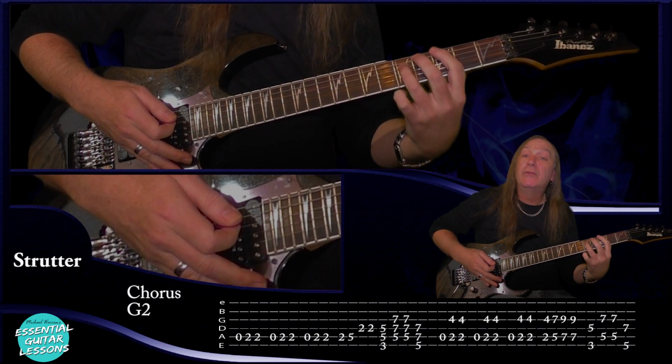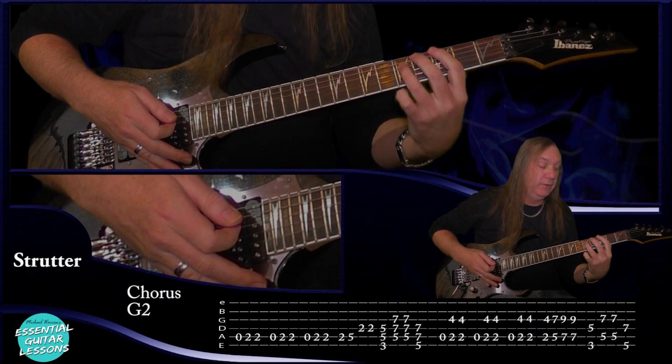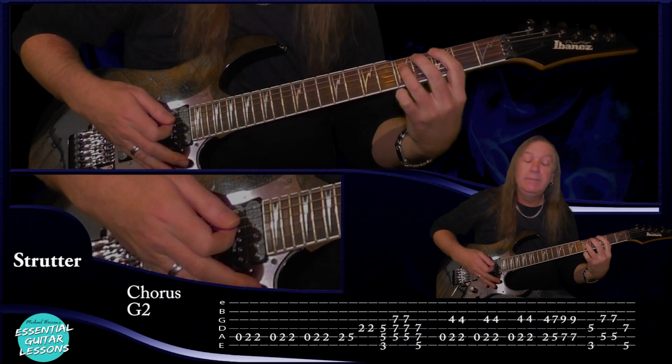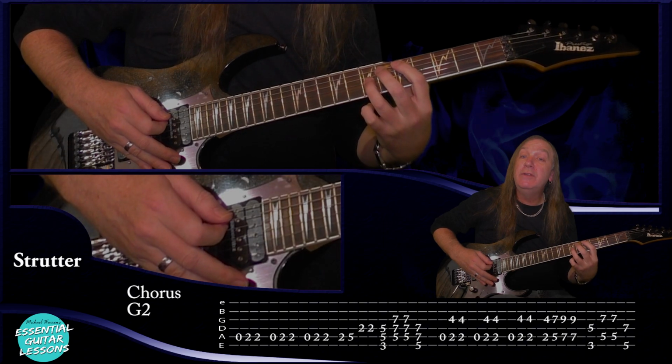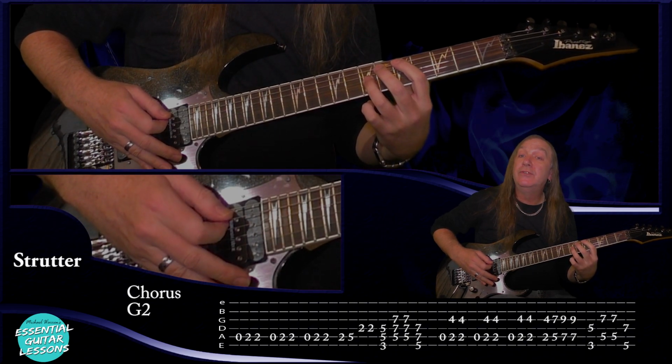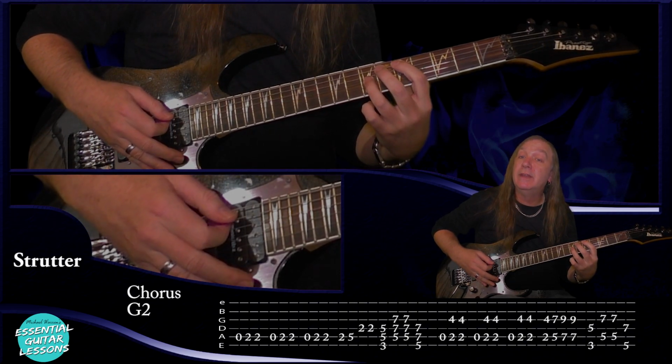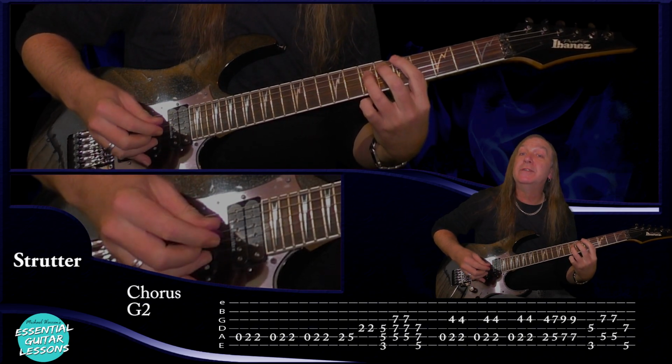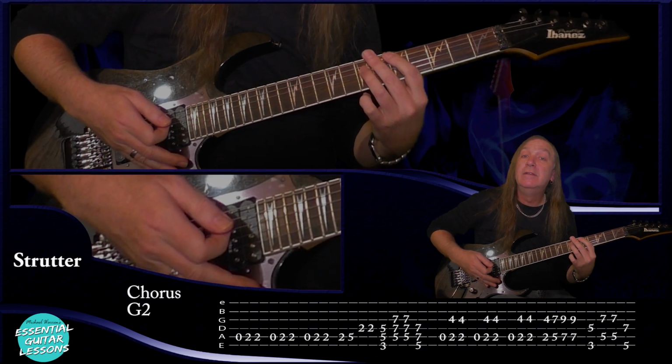and then we're going to play 3 and 5, 3 on the E string, 5 on the D string this time, and then 5 and 7, 5 on the A, 7 on the G 2 times, and then again we just come up a string, 5 and 7 on the E and the D.